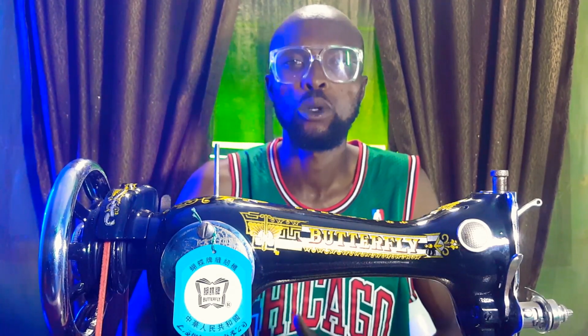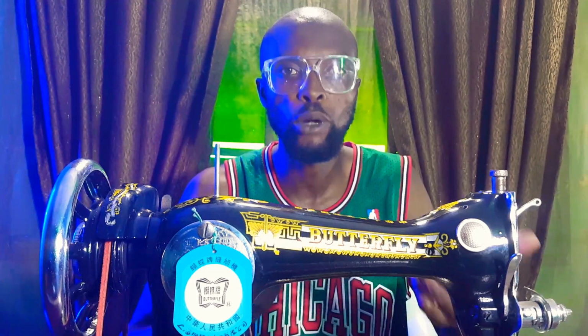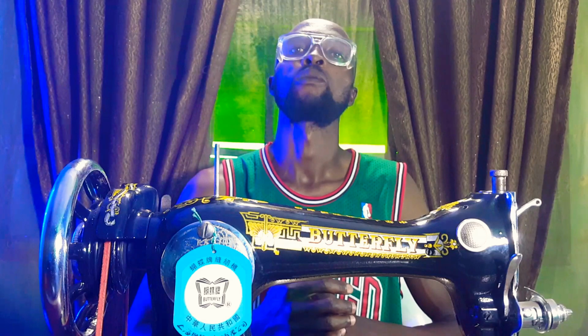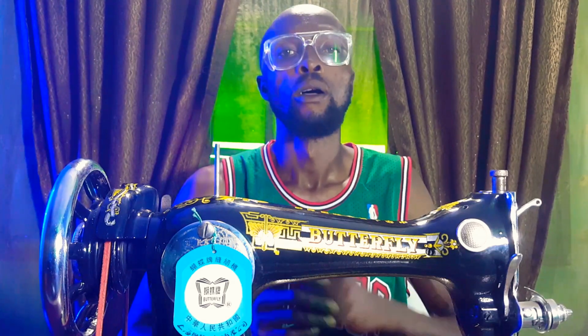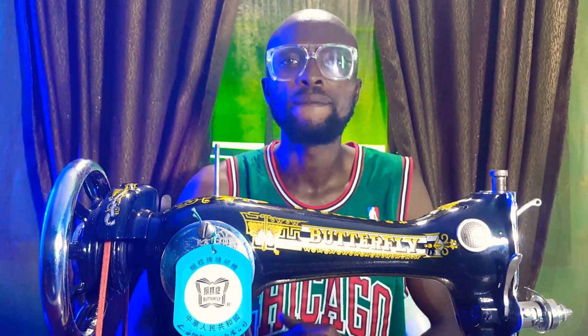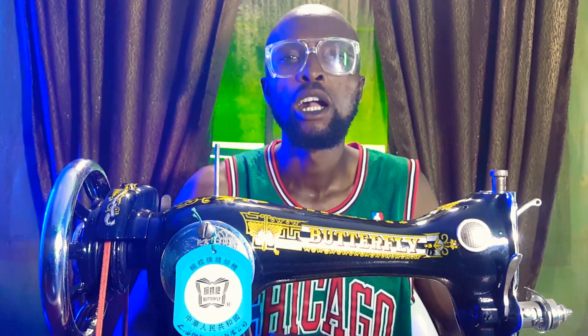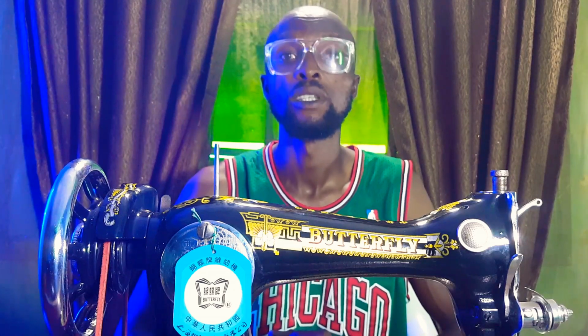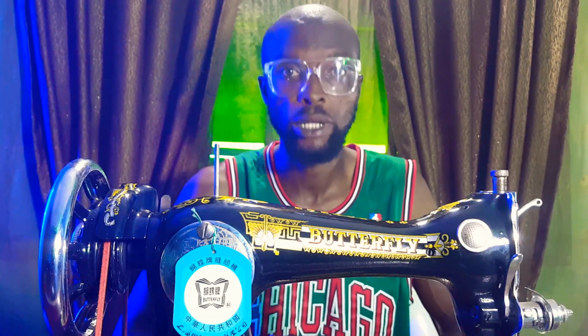Now, a bobbin thread can start to break due to: 1. If the tension on the bobbin compartment is too strong, then your thread can start to break. That's 1. 2.